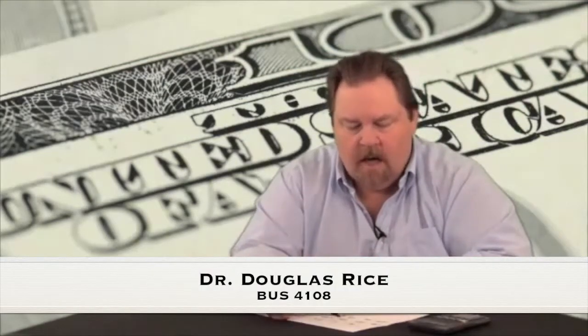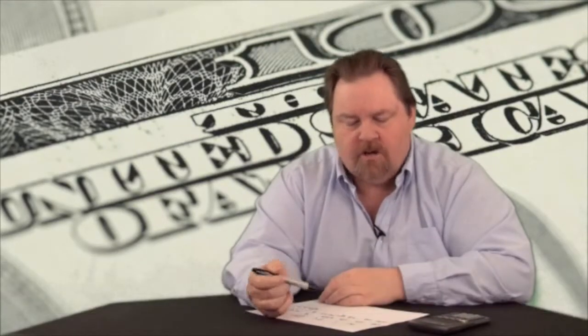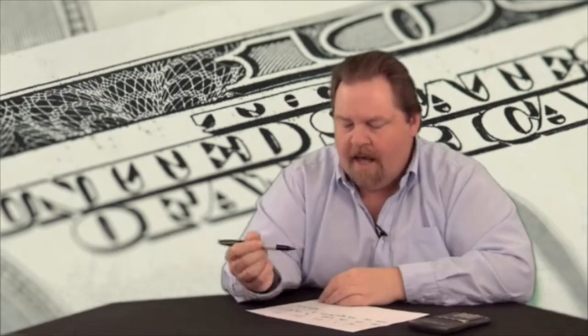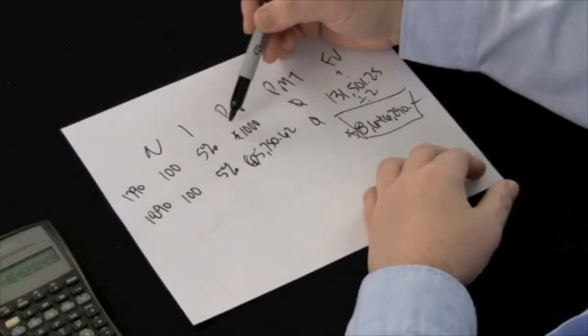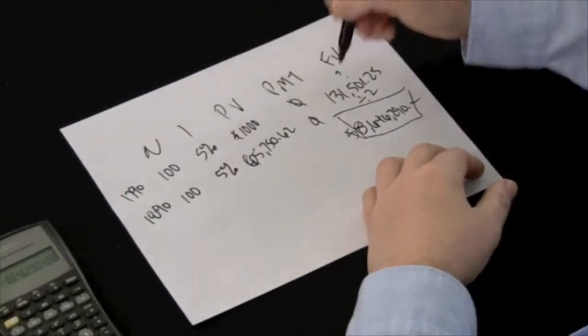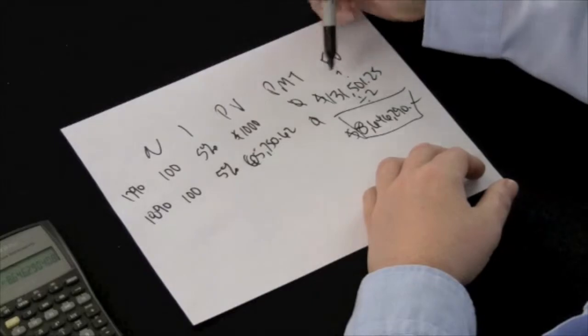Now, obviously there's some variability in this, so we don't know the actual answer, at least I don't. I don't know what the interest rate was, I don't know how often it was compounded, and I don't know if he just started with $1,000 or not. However, you can see that starting with a small amount of money over a long period of time ends up with a great deal of money.